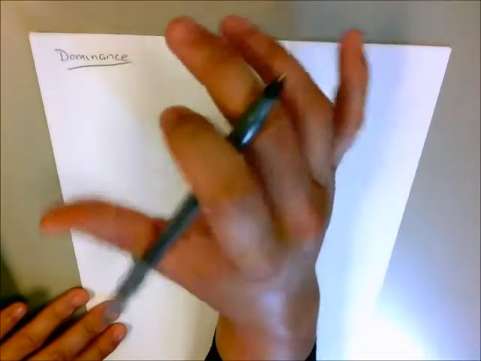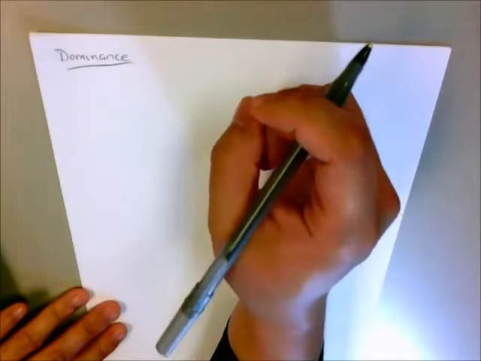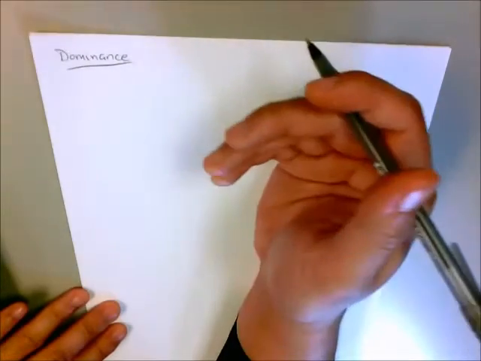So alleles and genes, I'm going to say, an allele is a trait. A gene is what carries that trait. All right. So I'm going to use the word alleles pretty often.